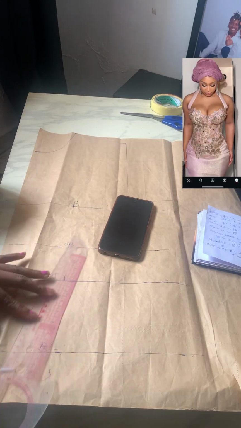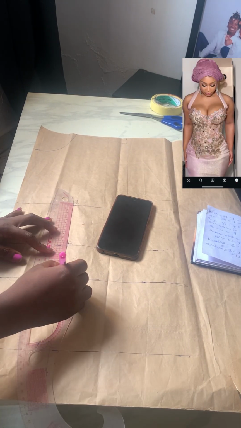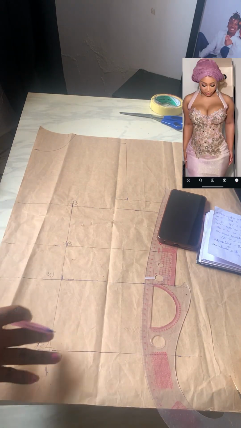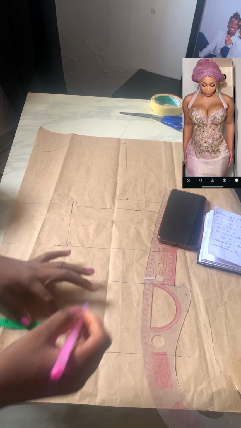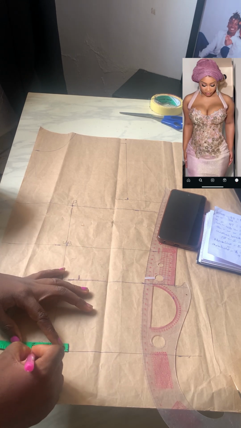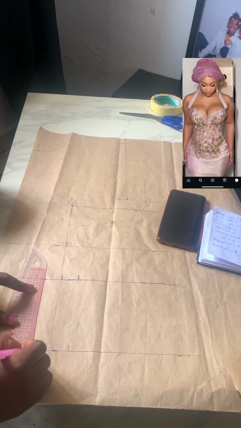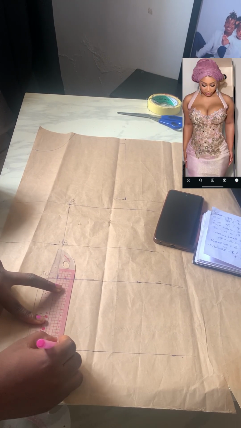So now I want to connect the bust span, which is the nipple to nipple measurement. Connected it with a very straight line. Then I'll be going in with my 1 inch. That's 1 inch on the waist, 1 inch on the blouse length. Connected that straight up, like so.